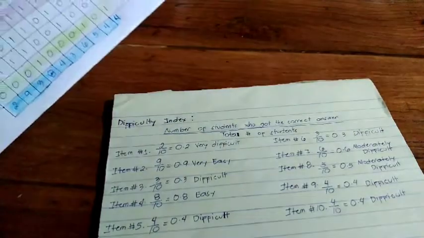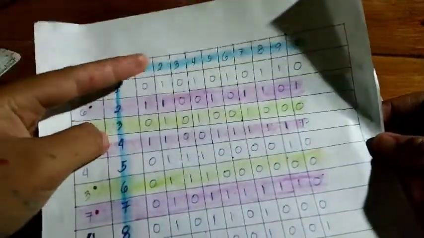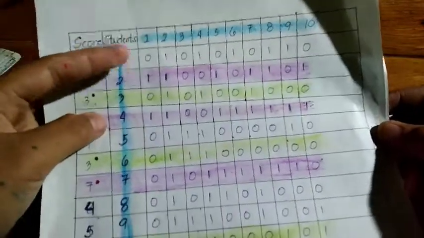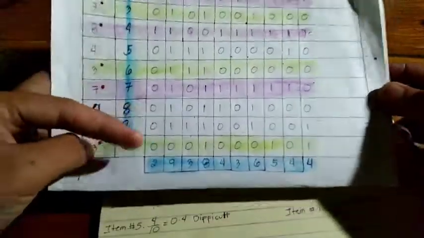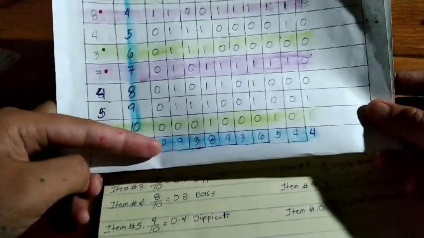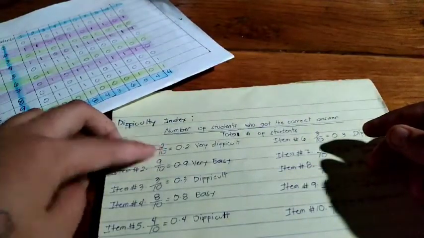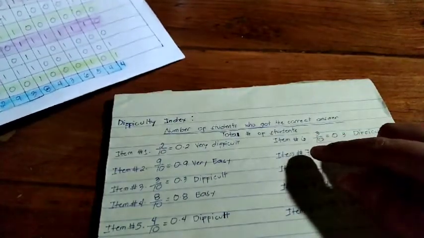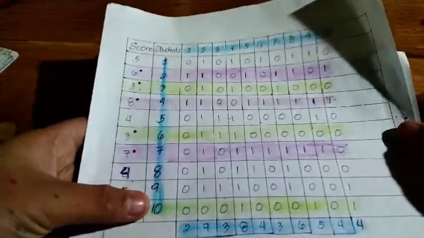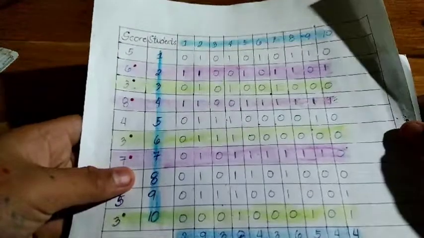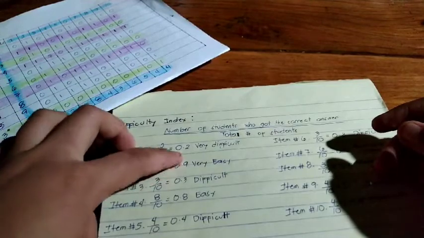For instance, in item number 1, the ones who got it are 1, 2. So the total number is 2, over the total number of students. My respondents for this sample problem are 10 students. 2 divided by 10 is equal to 0.2.